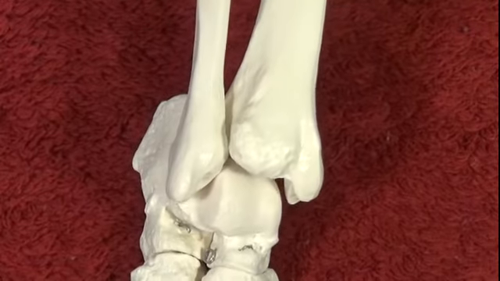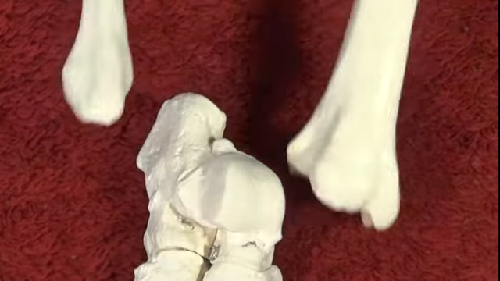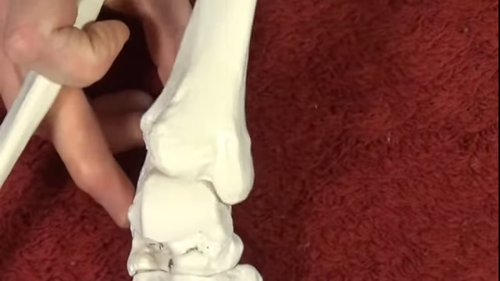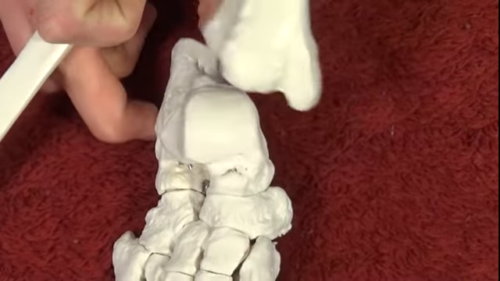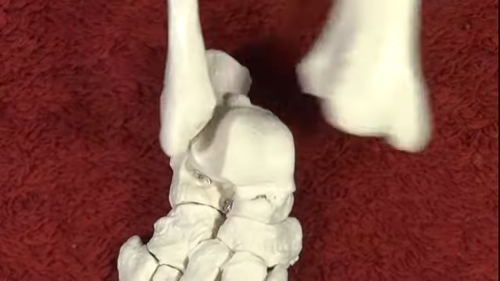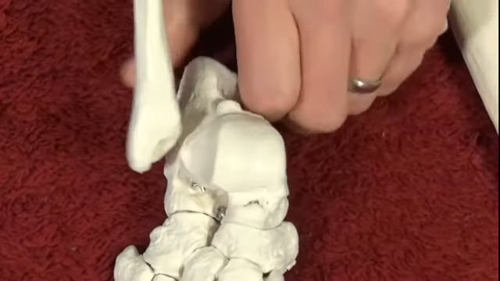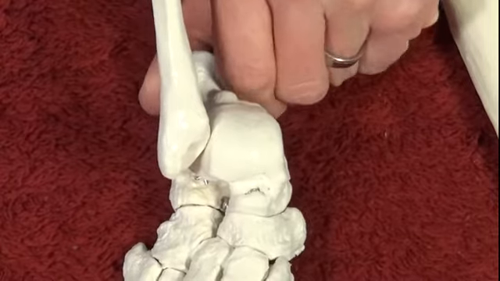But that U shape slides up and down like this, right? The medial malleolus on the one side is holding the ankle from going back and forth, and the fibula sitting on the other side keeps it from twisting that way.